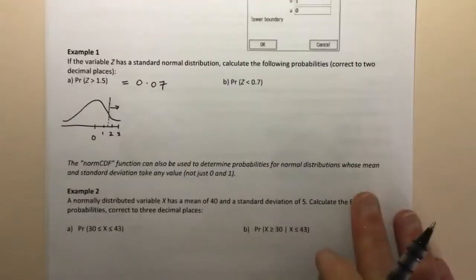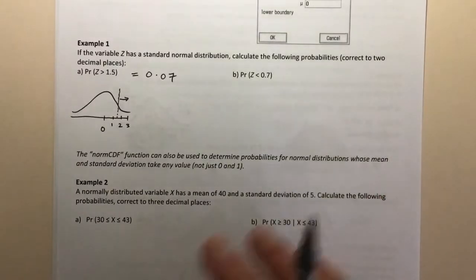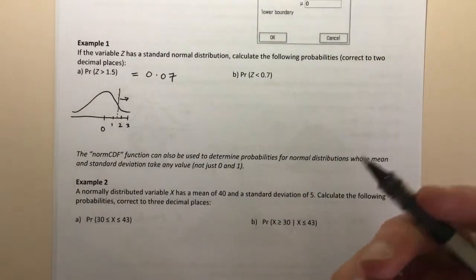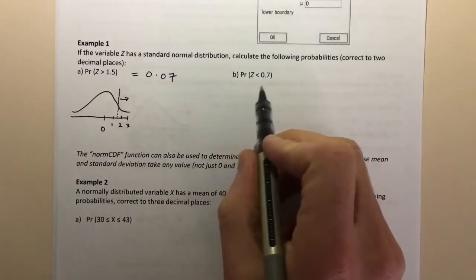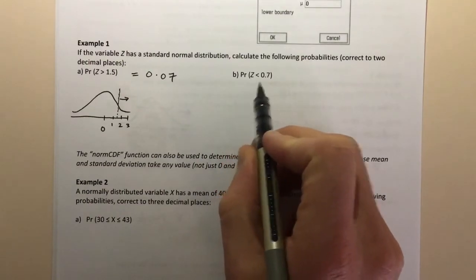Okay, part B. Like with any of these videos, you're more than welcome to pause the video now and have a go at the question first and then check your answer. But for this one, we're looking at the probability that Z would be less than 0.7.